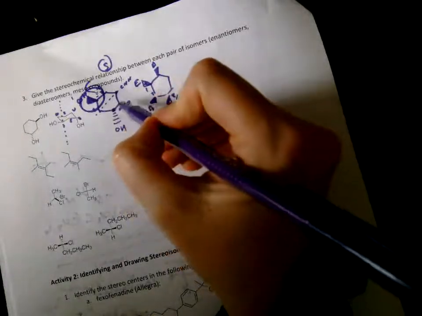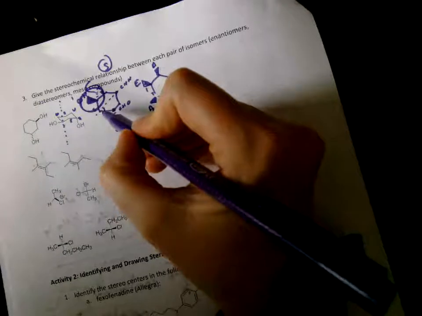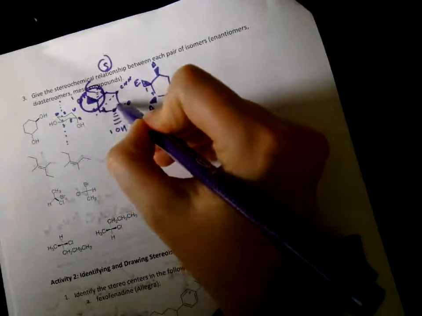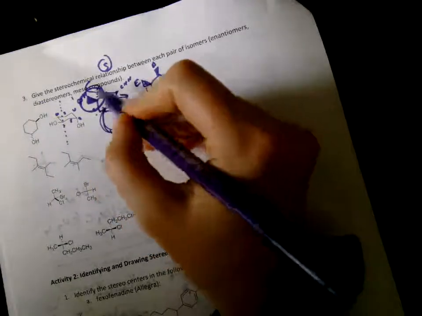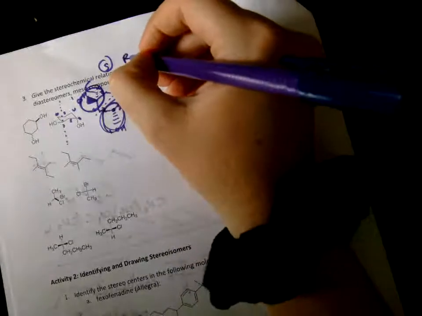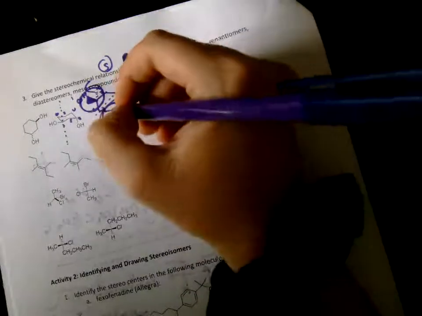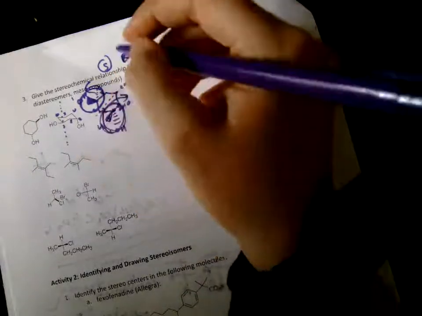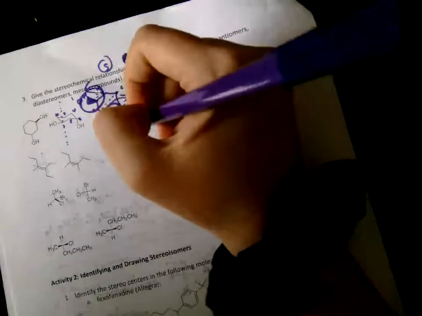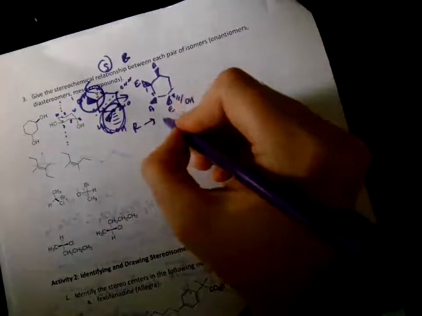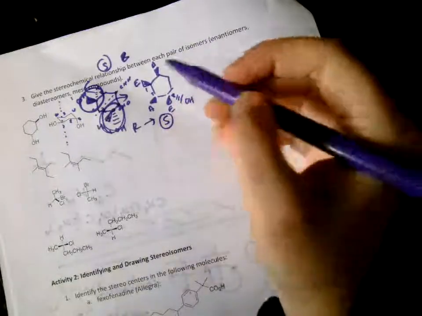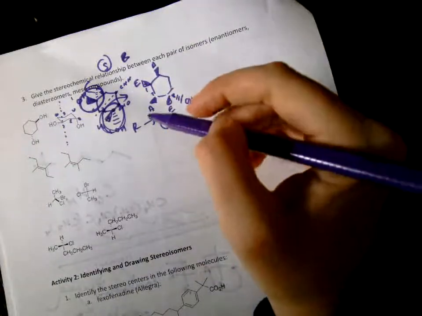Let's see. We actually can do the same thing. We can use the same assignment of priority. 1, 2, 3. And this is going right. But the hydrogen's pointing towards me. There's a hydrogen here on this wedge, right? So that would be R, but the hydrogen's pointing towards me, so I'm actually going to say it's S. So we have S and S.